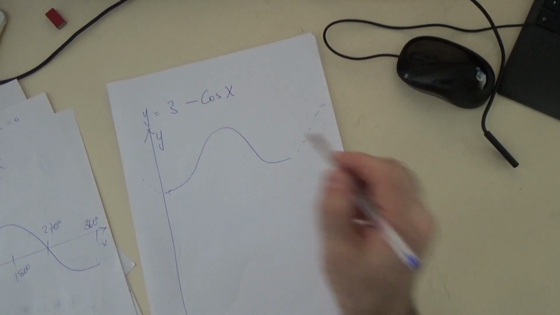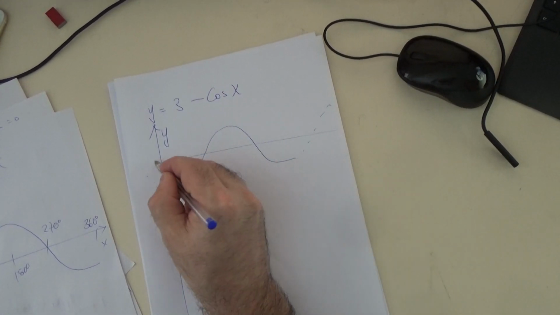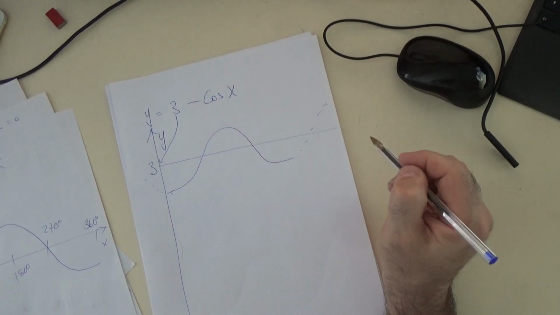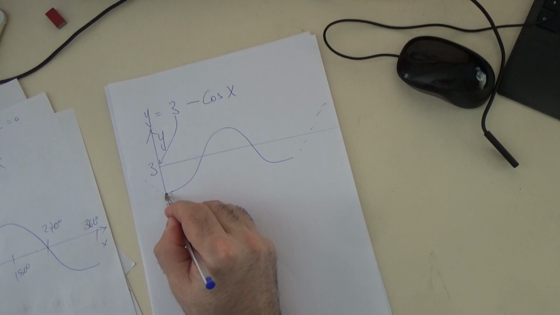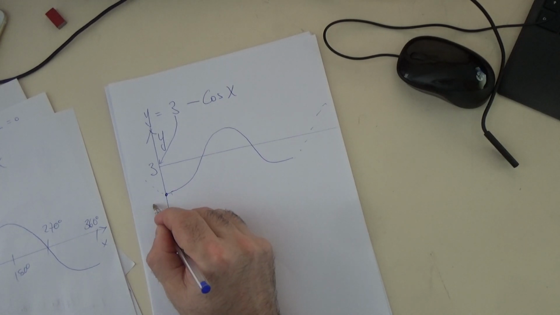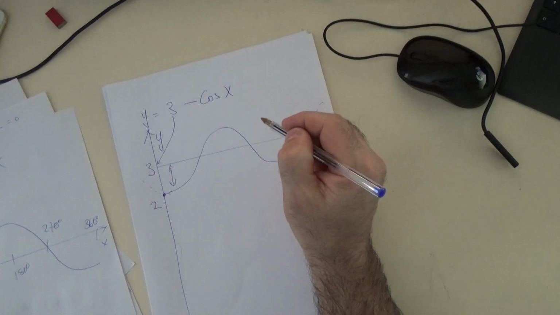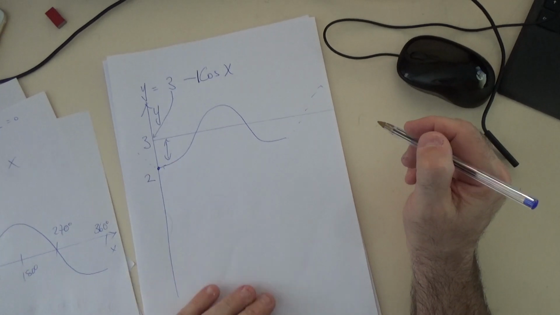Now, where's my midline? My midline is 3. This is 3. So that's the next logical step in graphing it. Where is this? This is 2. Okay, because the gap is 1. Because the amplitude is 1. There's an understood number here of 1.